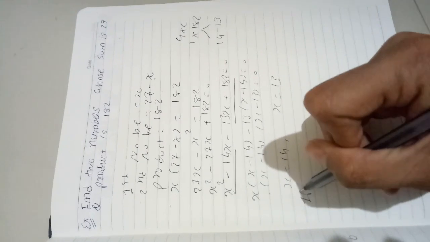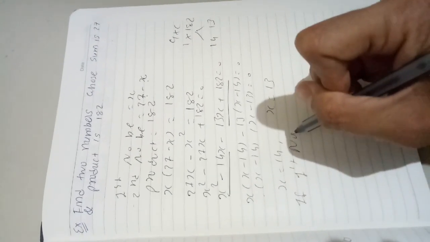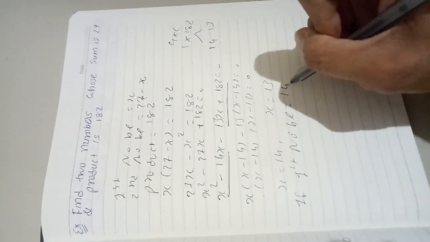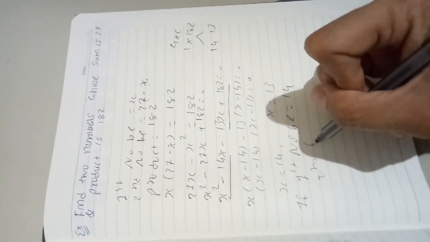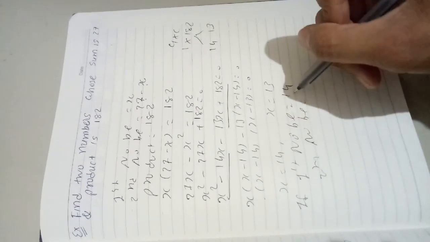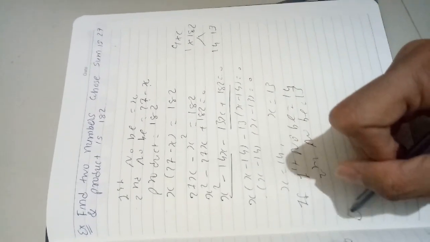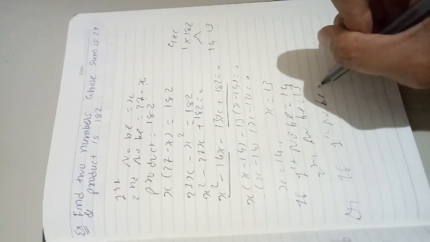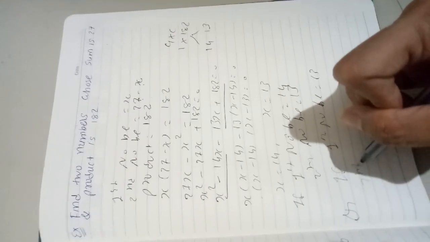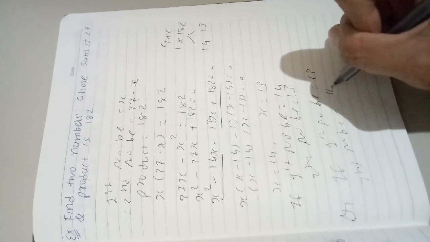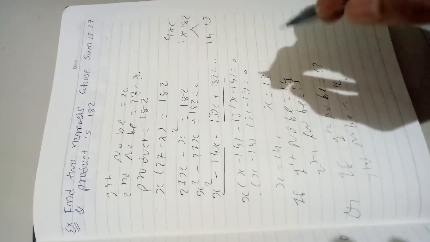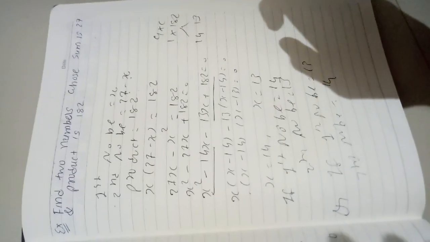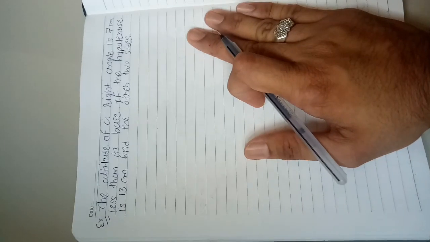If the first number is 14, then the second number is 13, and if the first number is 13, then the second number is 14. So here we can say that the two numbers are 13 and 14. Let us see another example.